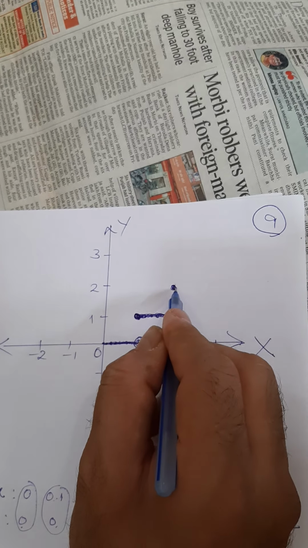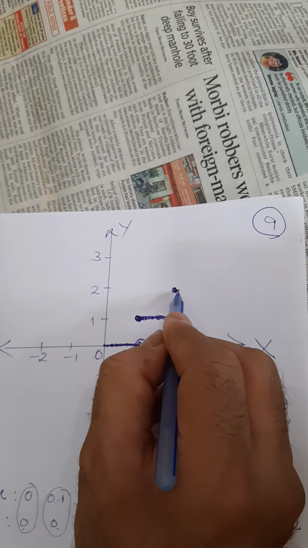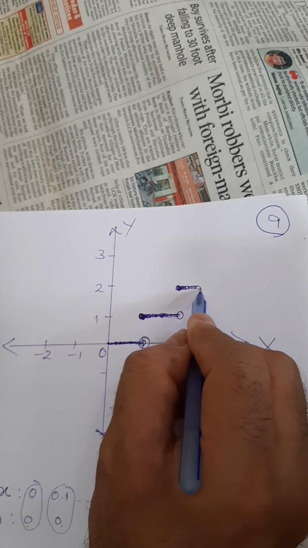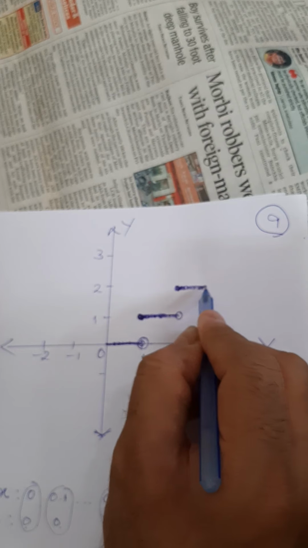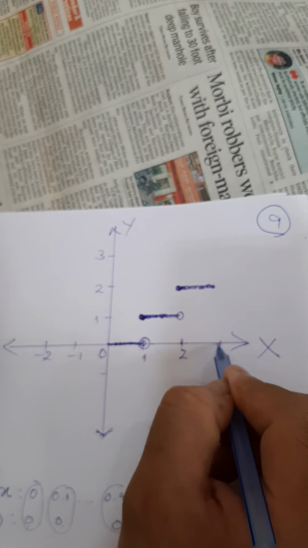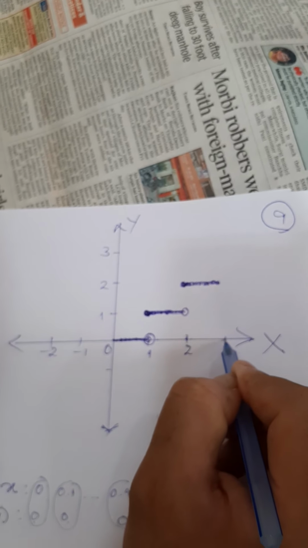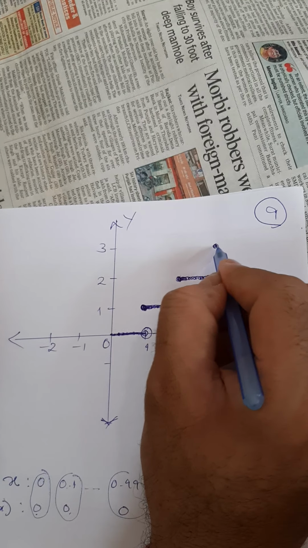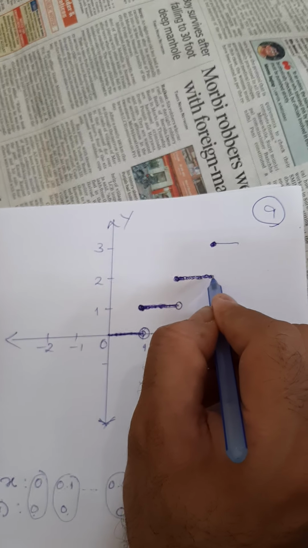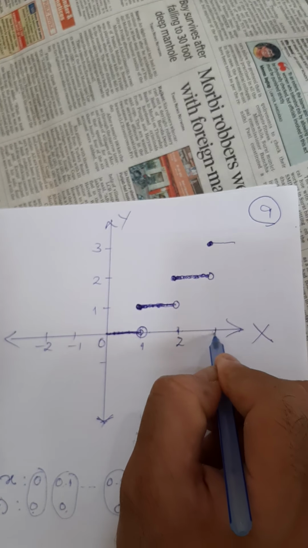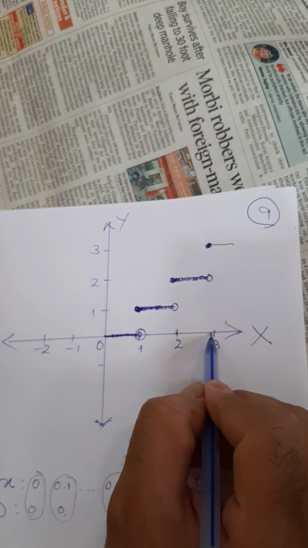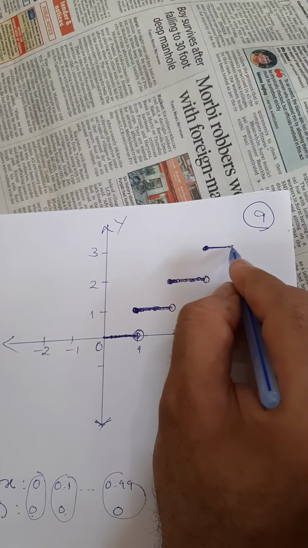If I select 2, then it starts from here. 2.1, then this. Till which number? Now you must realize, till 2.999 here. Till 2.99. As soon as I select 3, the graph will start from here. 3. Then it moves like this. 3 is not here, 3 is here. Remember, this is till 2.999. Then this and so on.